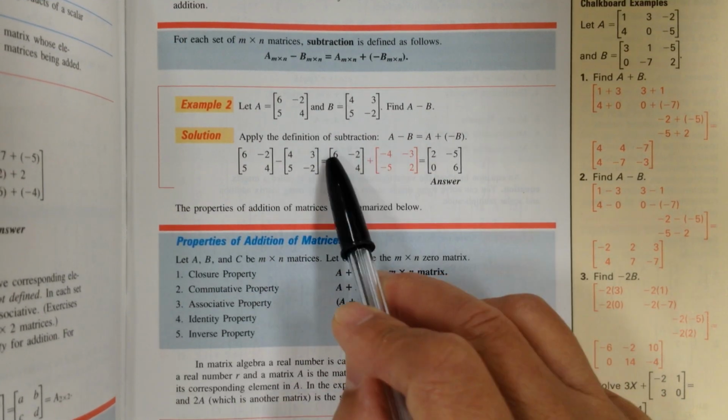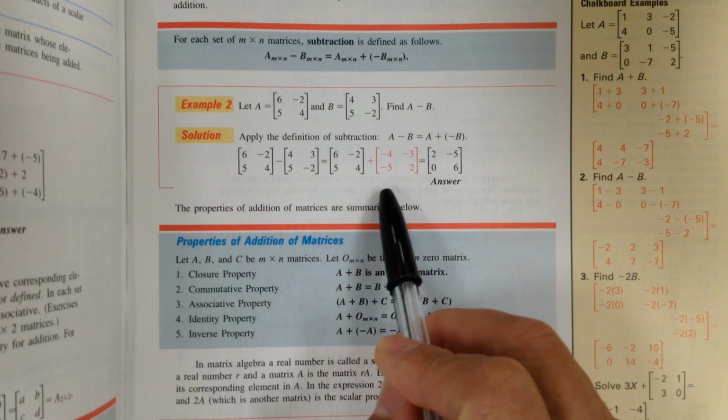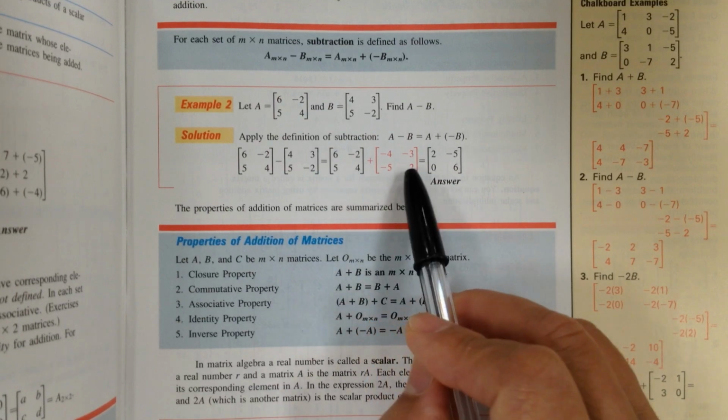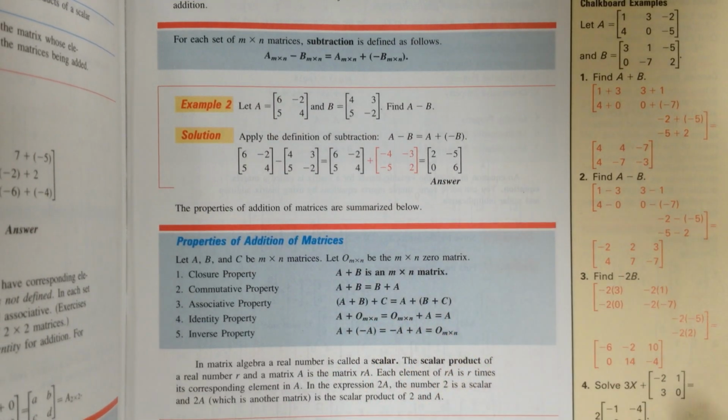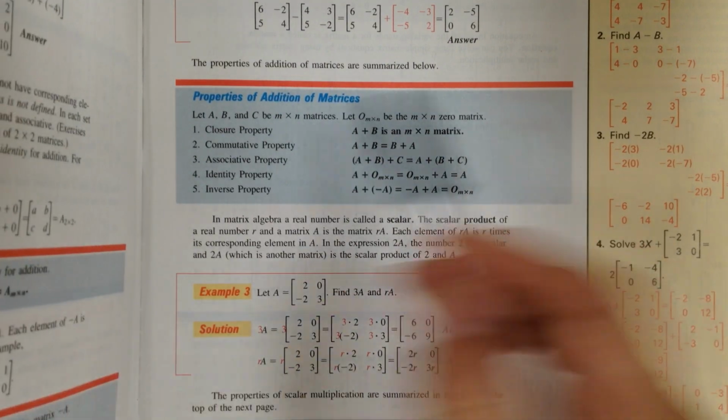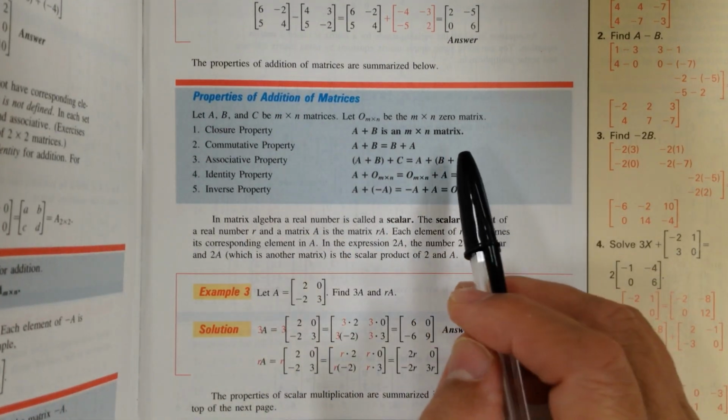When you have different signs, you have to subtract the numbers, right? So this plus 5 plus negative 5 gives you 0. 4 plus 2 gives you 6. Okay? And so here are some properties of matrices. Again, all the rules stay the same, right?